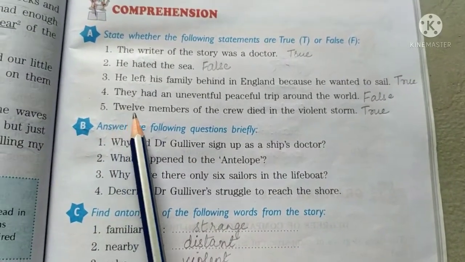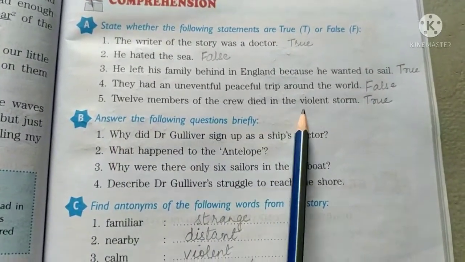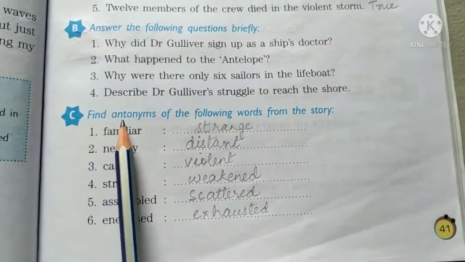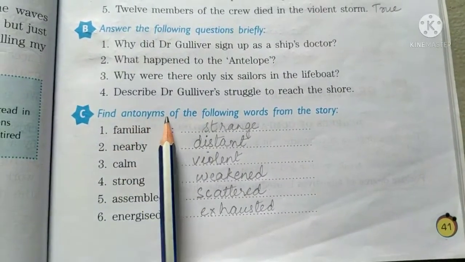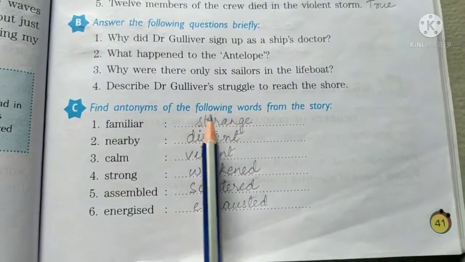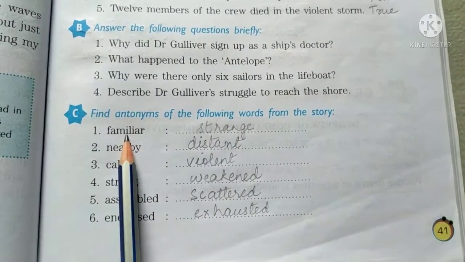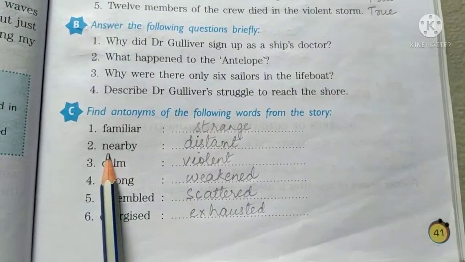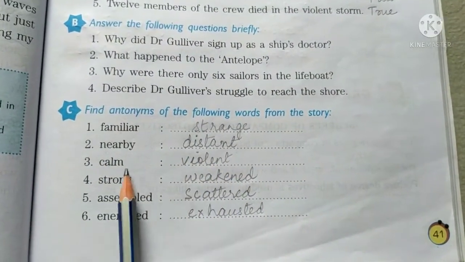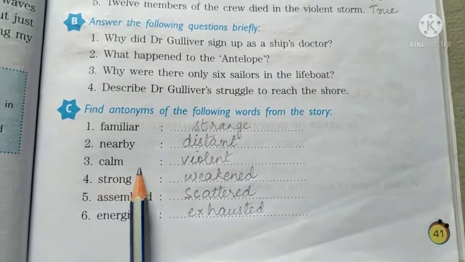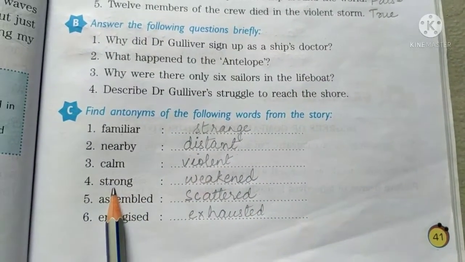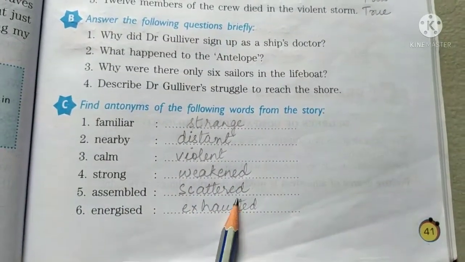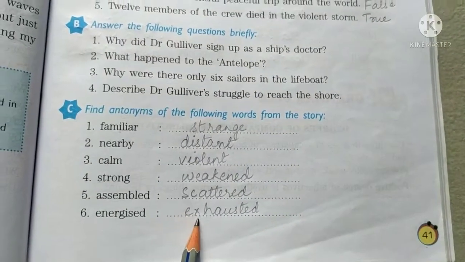5. 12 members of the crew died in the violent storm. True. Now, the next exercise. Find antonyms, that is opposite meaning words of the following words from the story. Familiar, something that you know. Opposite is strange. Nearby, something which is close. Distant, that is far away. Calm, which is quiet. Violent. Strong, weakened. Assembled, scattered. Energized, exhausted.